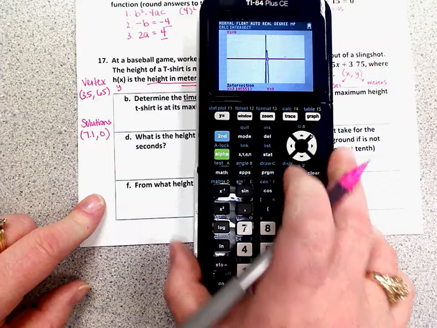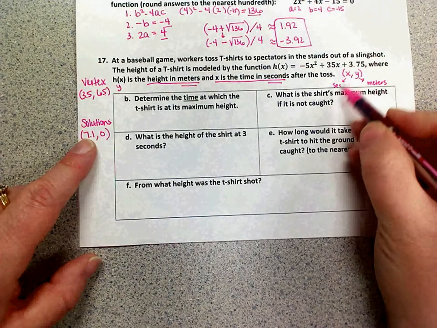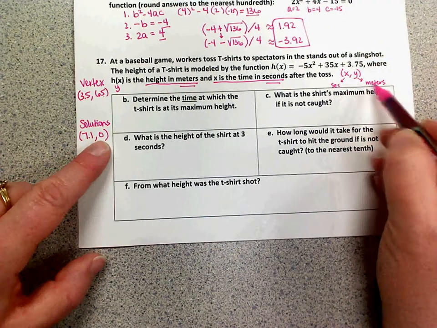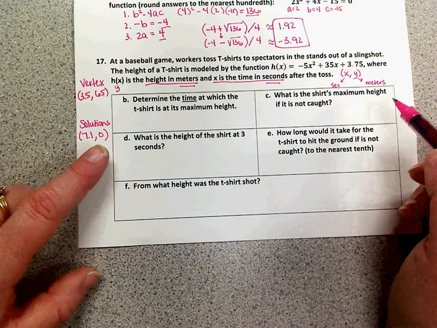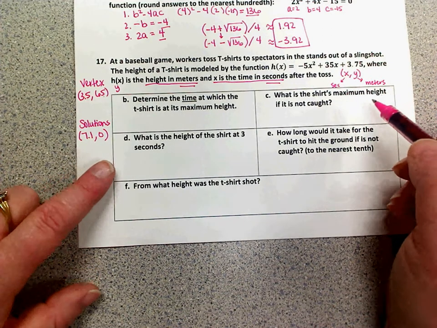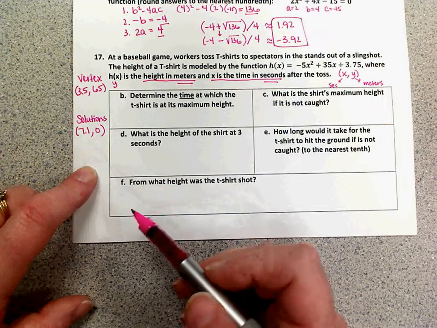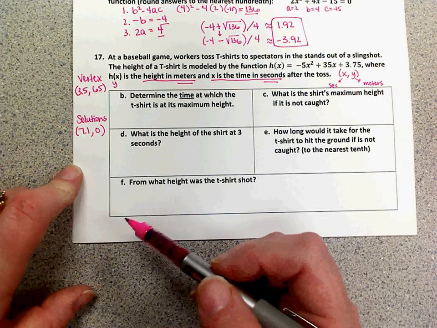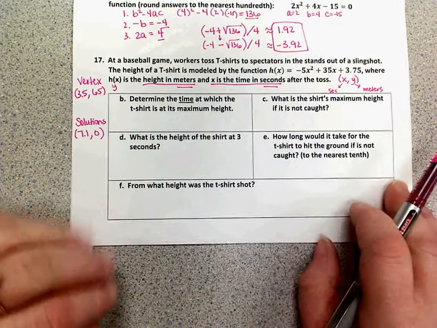Okay, so again, that x is a time in seconds. That 0 is a height in meters. So if the t-shirt is 0 meters high, that means it has hit the ground. And that's how long it took it to hit the ground, 7.1 seconds. Okay, so now I should be good to answer my questions.